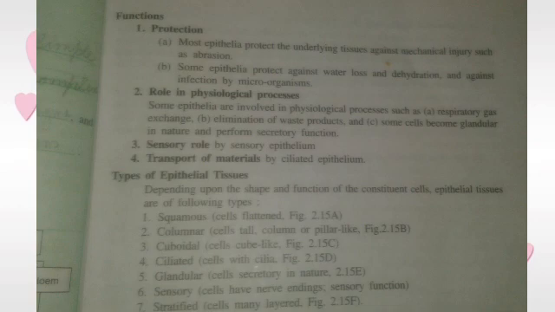The second function is a role in physiological processes. Some epithelia are involved in physiological processes, such as respiratory gaseous exchange and elimination of waste products, and some cells become glandular in nature to perform the secretory function. The third function which epithelial cells or tissues perform is a sensory role in the animal body. The last function of the epithelium tissues is the transportation of material. Ciliated epithelium performs the transportation work also.